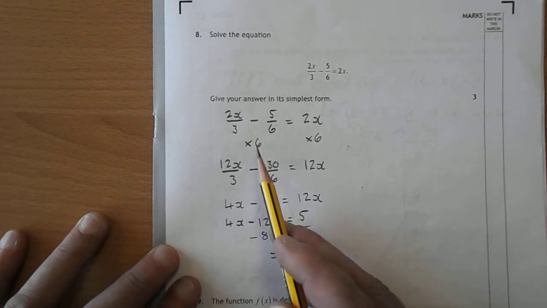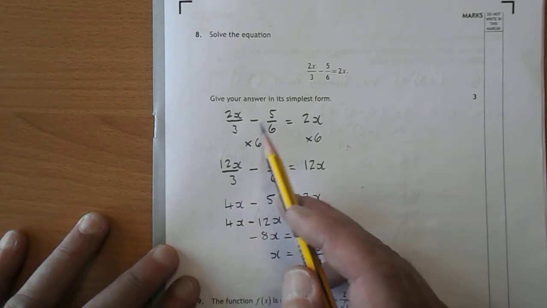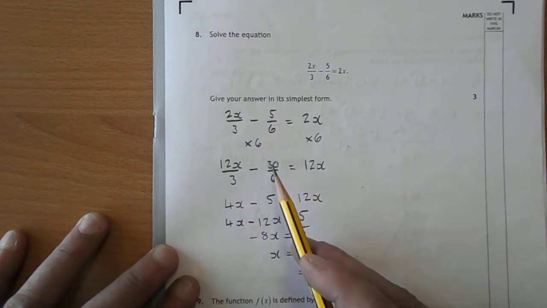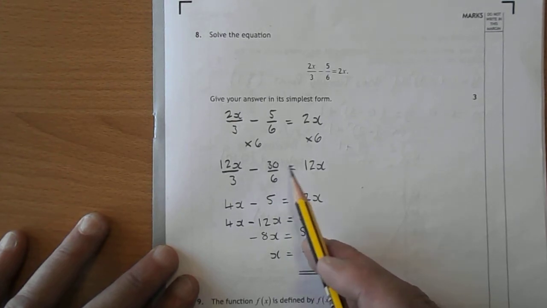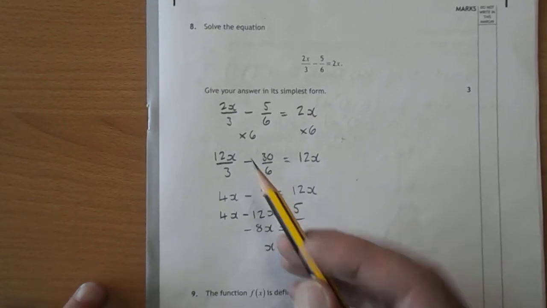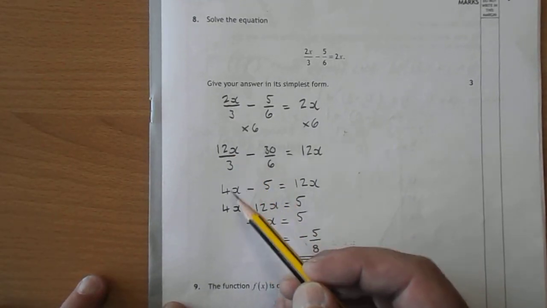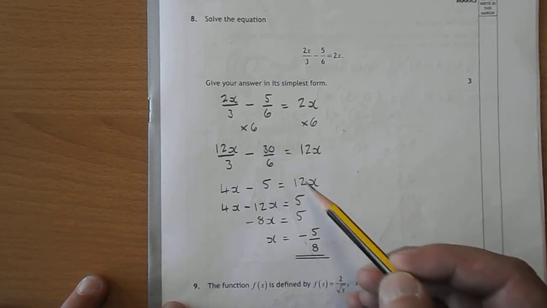Taking it nice and easy, 6 times 2x over 3. 6 times 2x is 12x over 3. Take 6 times 5 sixths. 6 times 5 is 30 over 6. Taking my time here, equals 6 times 2x is 12x. Now 12 divided by 3 is 4. Take away 30 divided by 6 is 5.